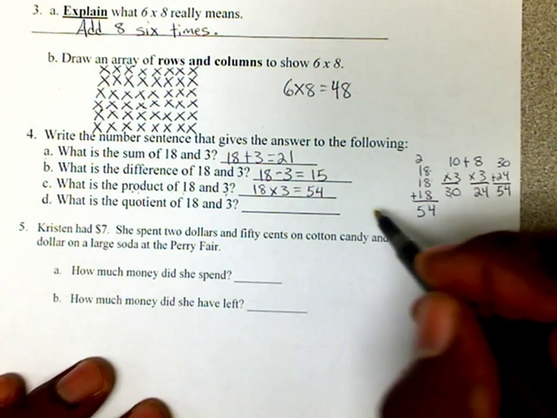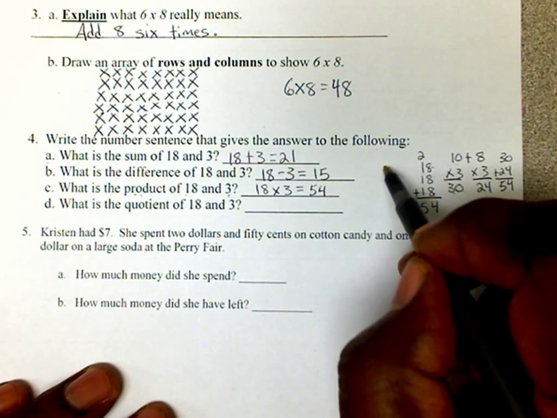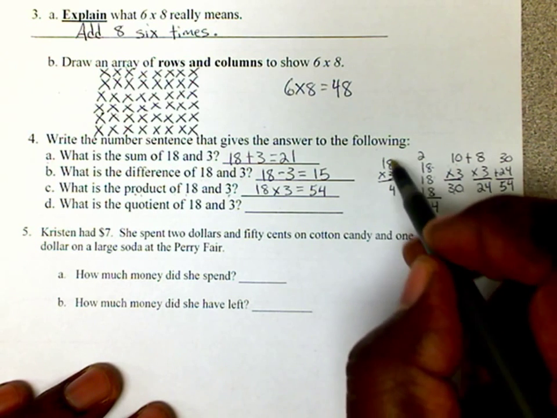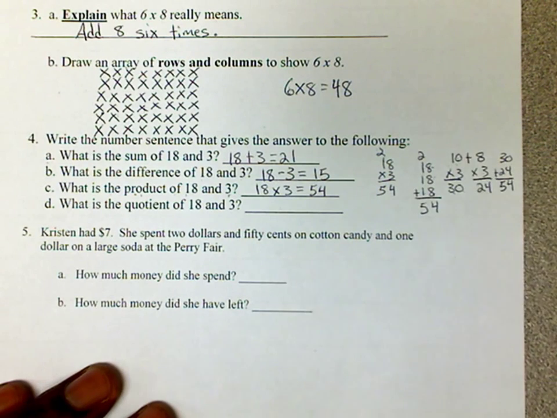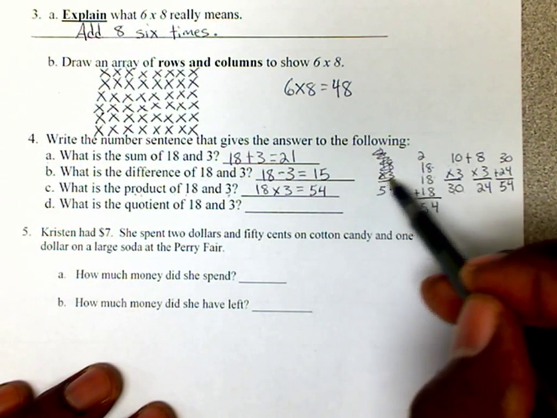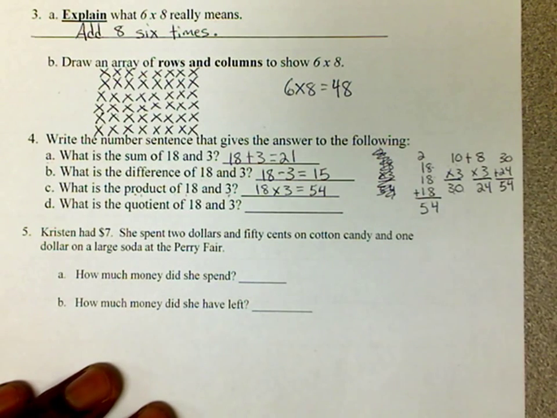A lot of students already know how to do this, but the problem is you can't explain that. And since we can't explain that, we won't worry about doing it that way. The only way to get credit is either to show repeated addition or show long multiplication.